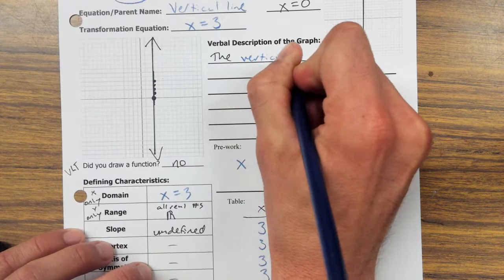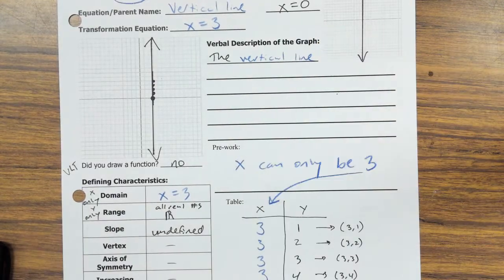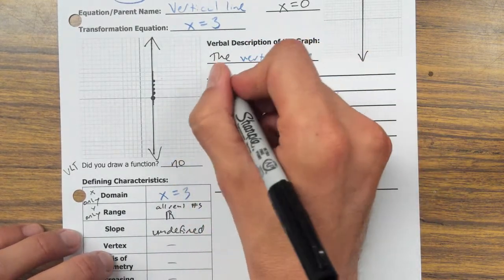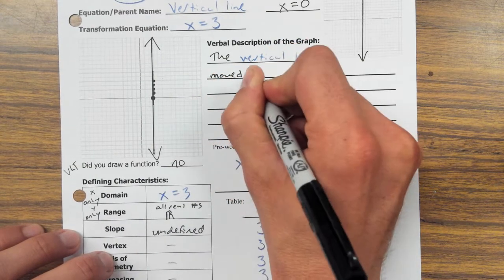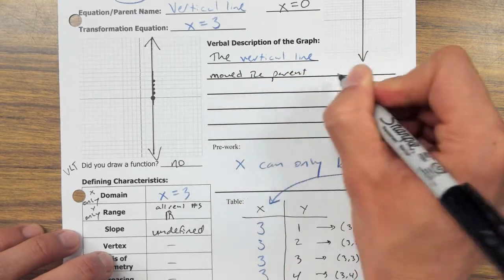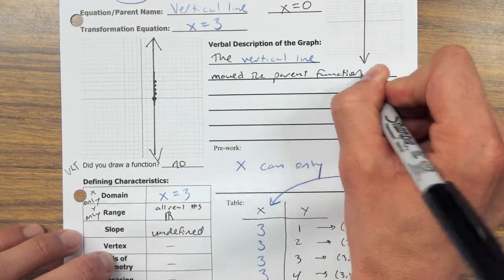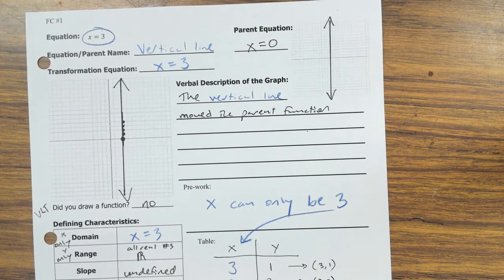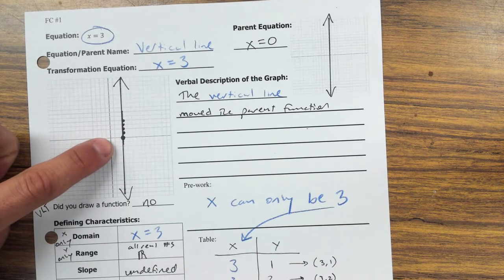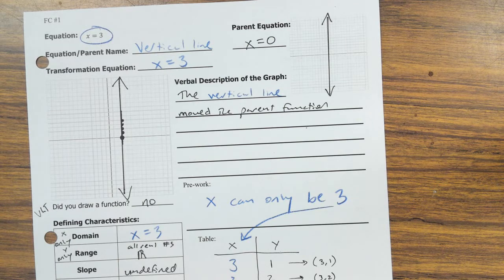The vertical line moved the parent function. Well, look at your two pictures. The parent function was at 0. The regular picture was at 3. How did the top right picture get moved? It looks like it got moved 3 spaces to the right, kind of, sort of. So we're going to go ahead and say that.